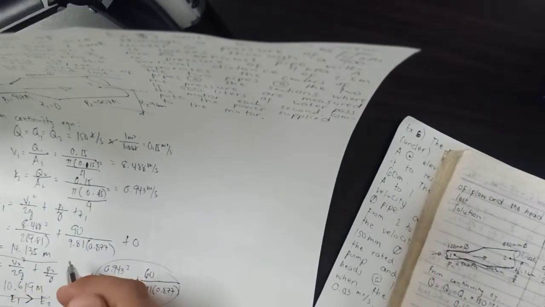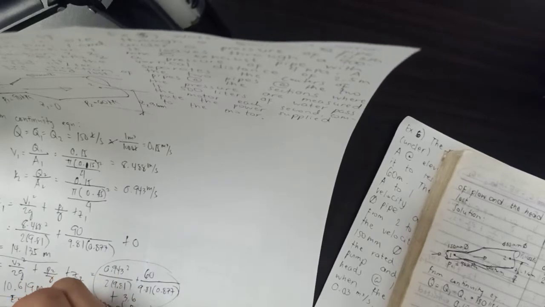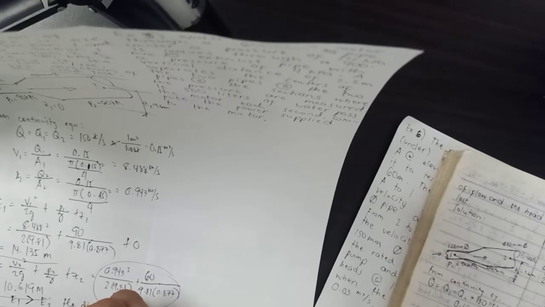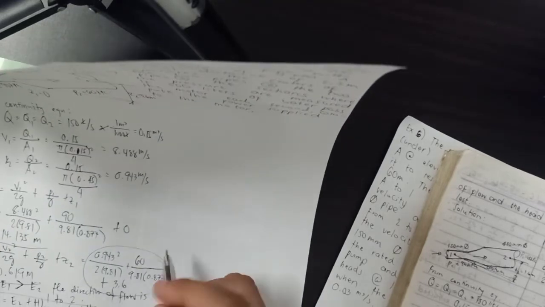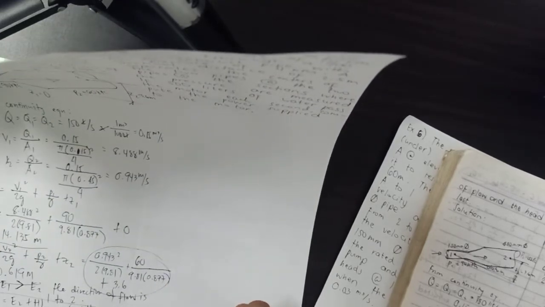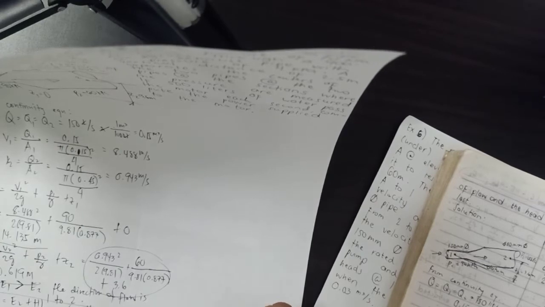So, H sub 1 includes the head loss. Again, H sub 1 equals H sub 2 plus HL from section 1 to 2. Therefore, the head loss HL 1 to 2 equals H sub 1 minus H sub 2, or 14.135 minus 10.619.